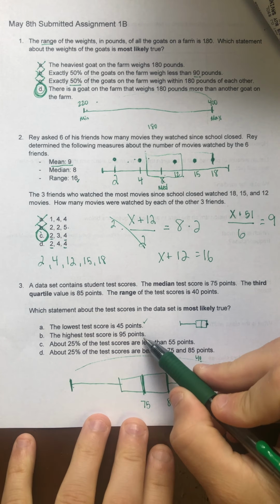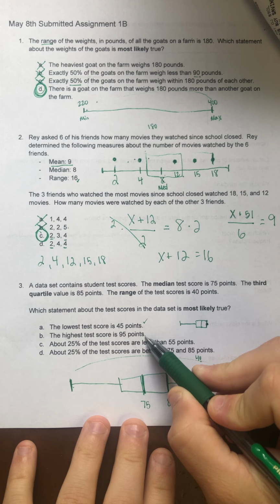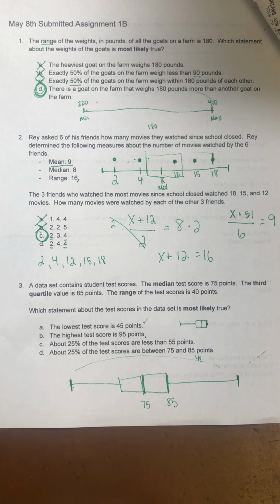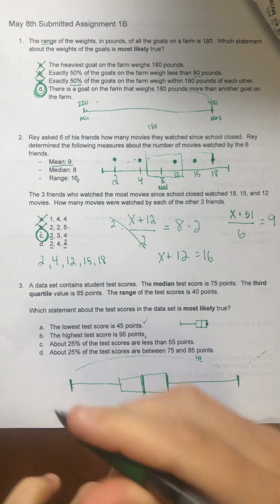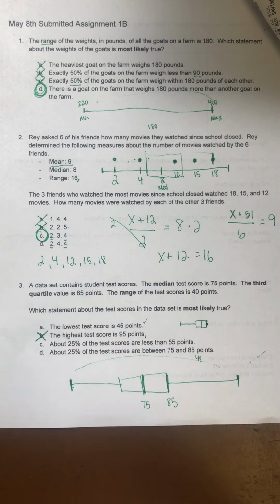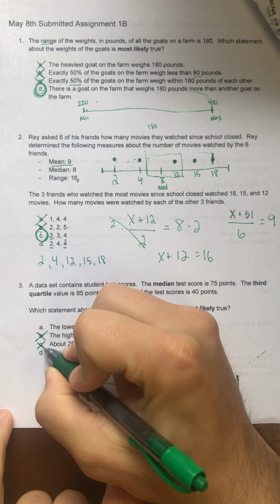The highest test score is 95. That I definitely don't know. I don't have any information that would tell me that that is true. About 25% are less than 55. 55 is not even on here, so that doesn't make sense. I don't know if that's true.